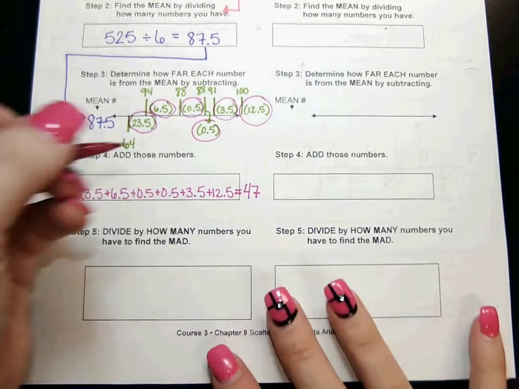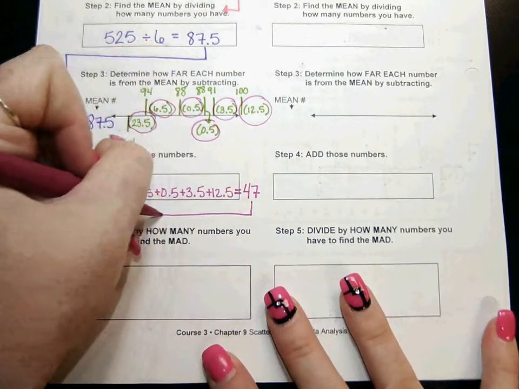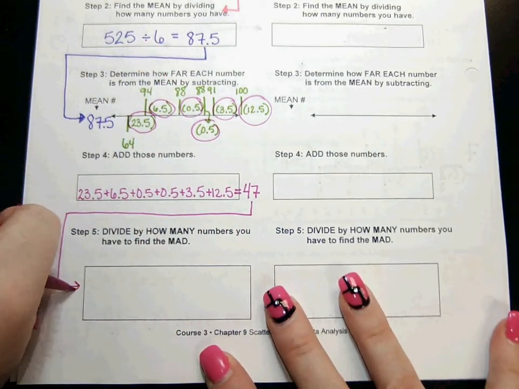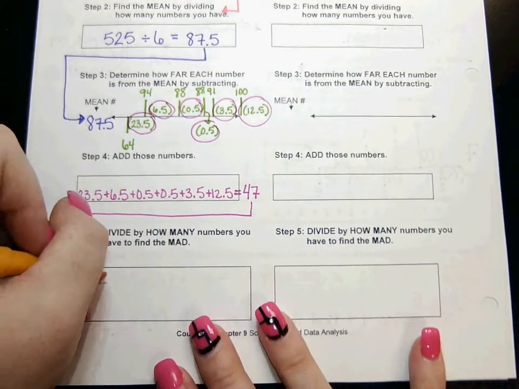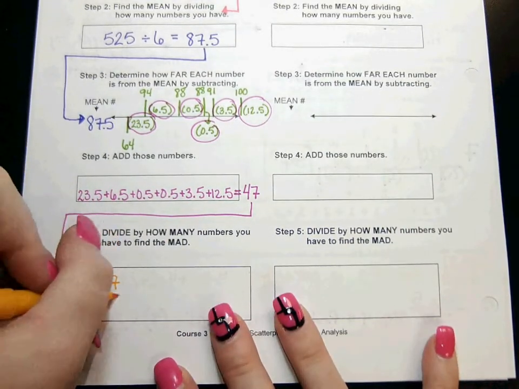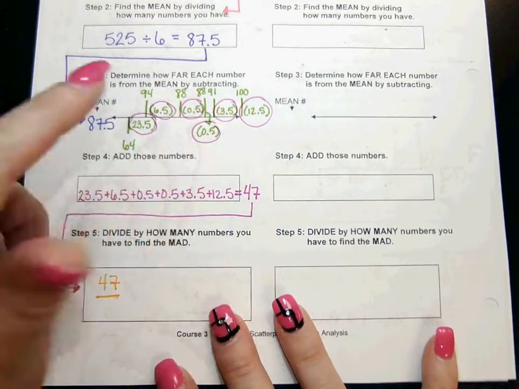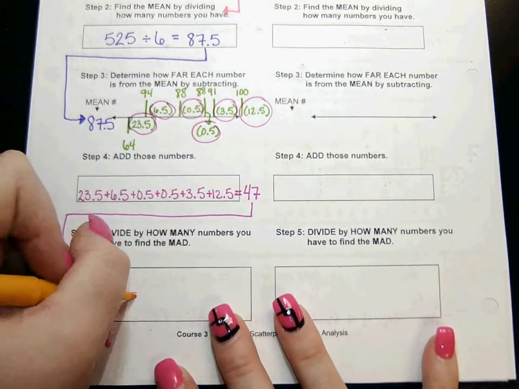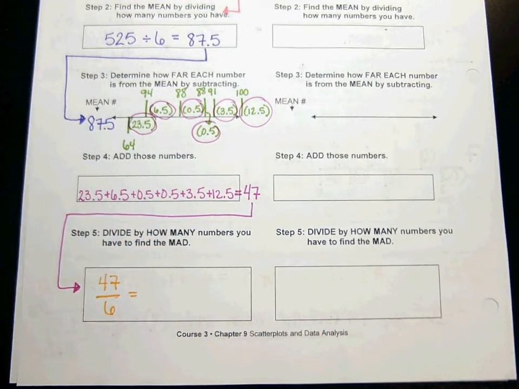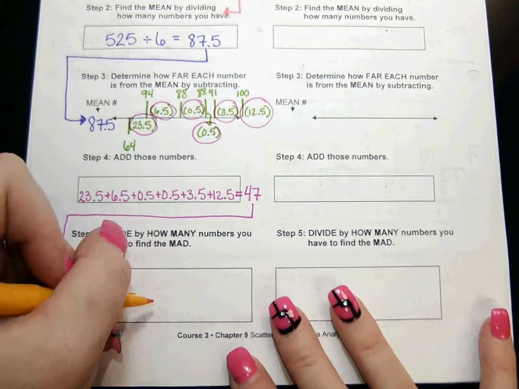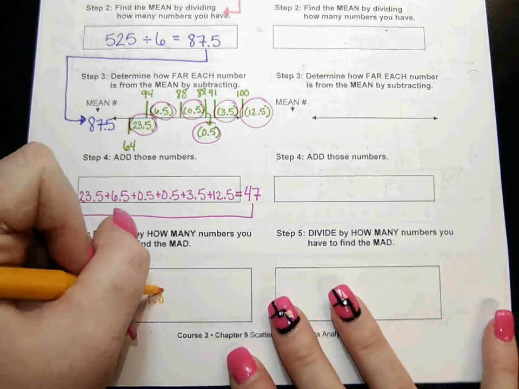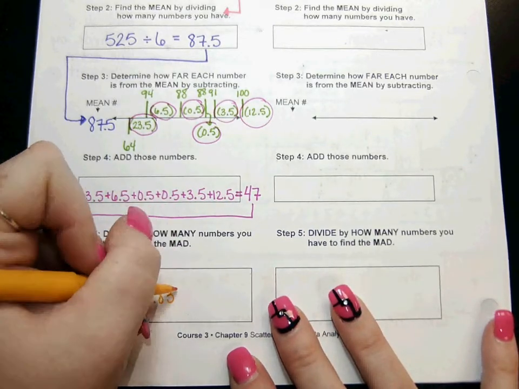Now I have to use this number and plug it in down here. And I have 47 divided by the amount of numbers that I just added up, 6. And 47 divided by 6 is what? It says 7.8333.